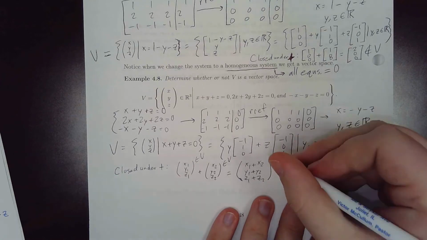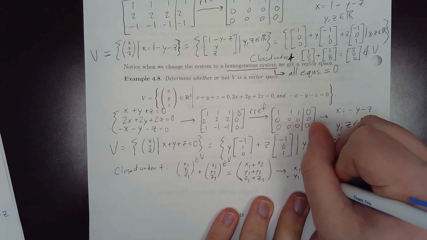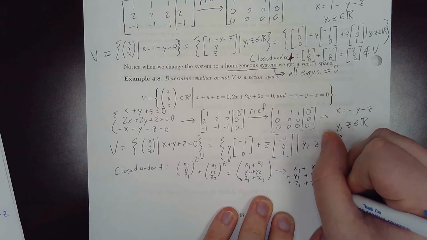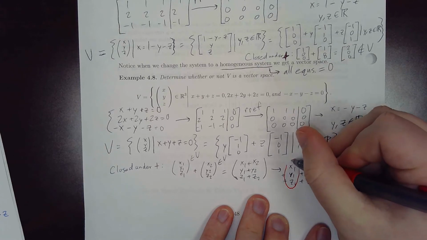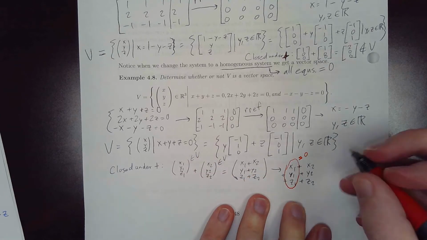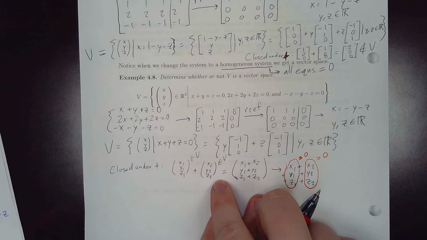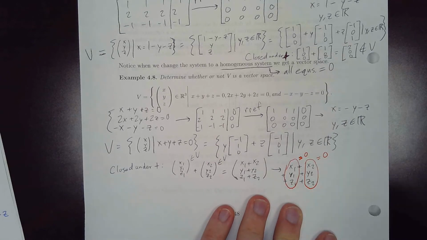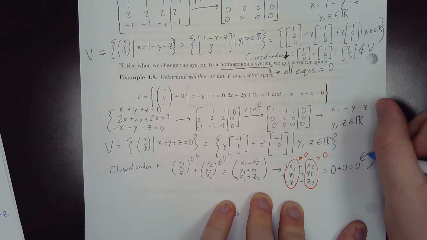If I take and add all three of these, x1 plus x2 plus y1 plus y2 plus z1 plus z2, well, x1 plus y1 plus z1 equals 0 because x1, y1, z1 is in V. And x2 plus y2 plus z2 equals 0 because this vector is in V. And so this means we have 0 plus 0, which is 0. So it's in V.